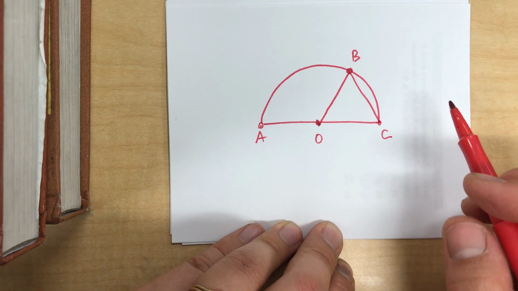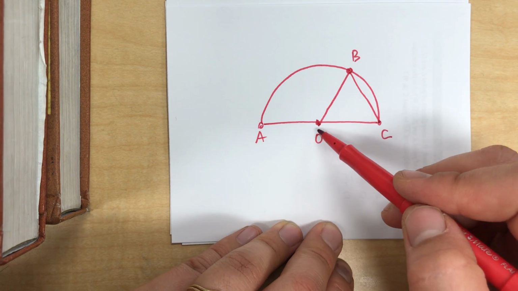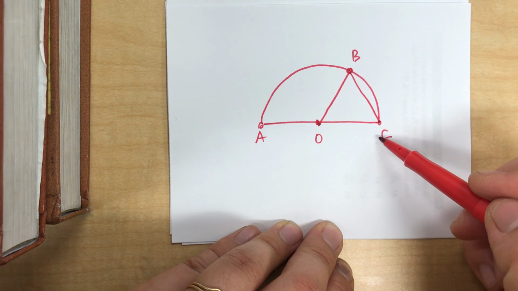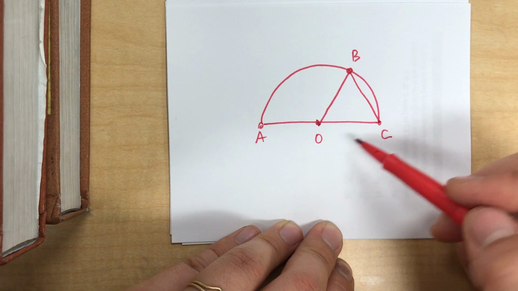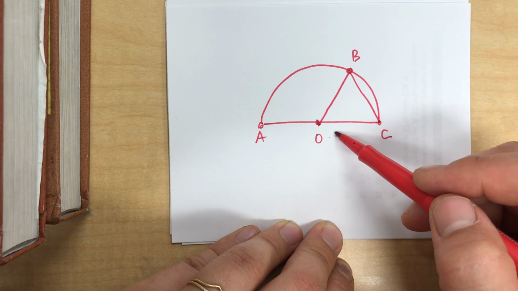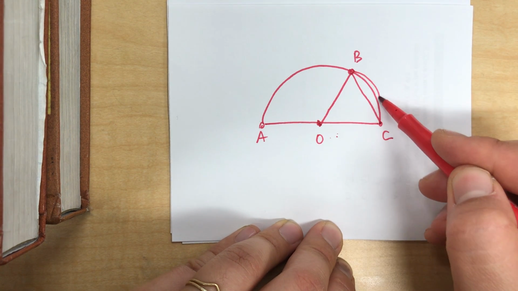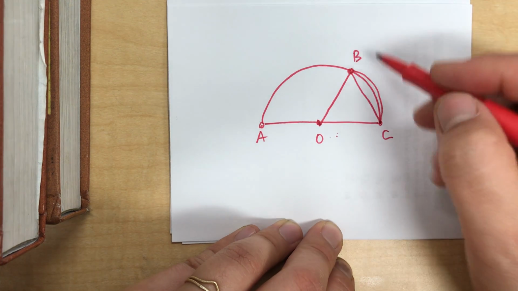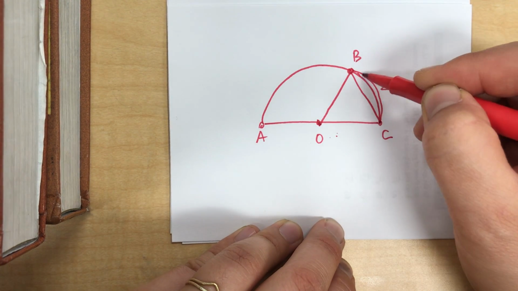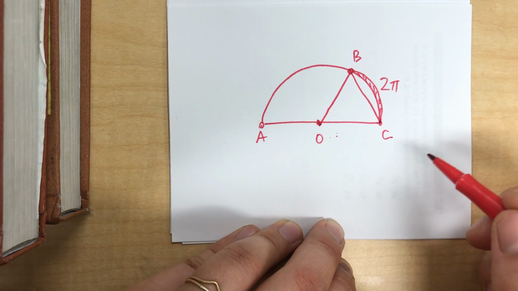So it says, in the figure above, triangle OBC is inscribed in a semicircle with center O. If the length of the minor arc BC right over here is 2 pi, that right there is 2 pi.